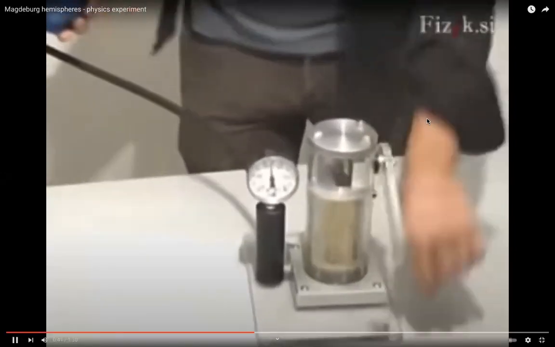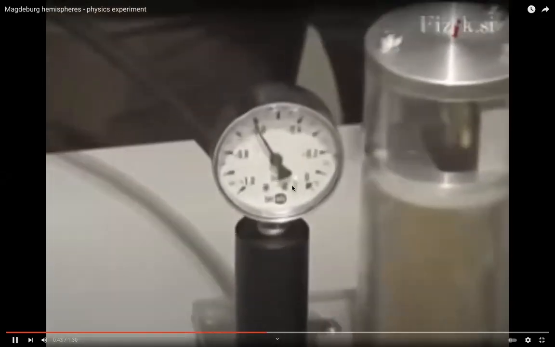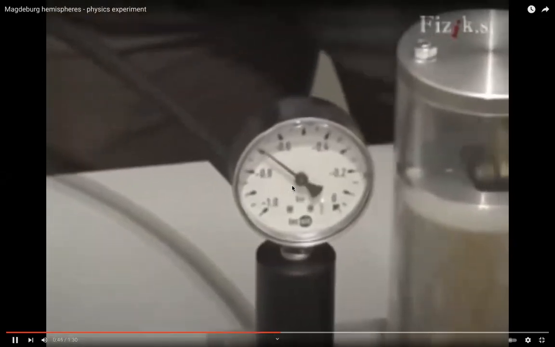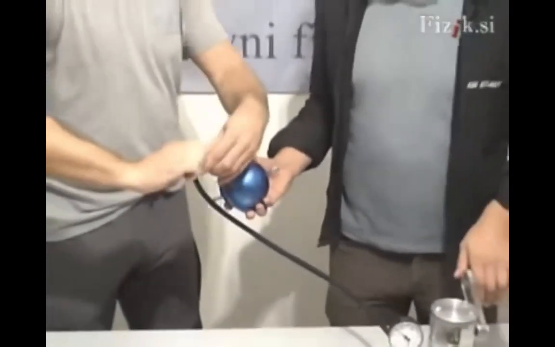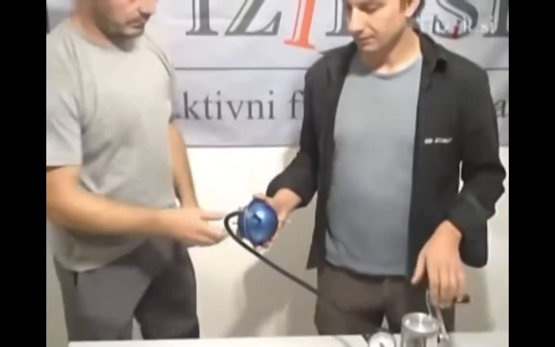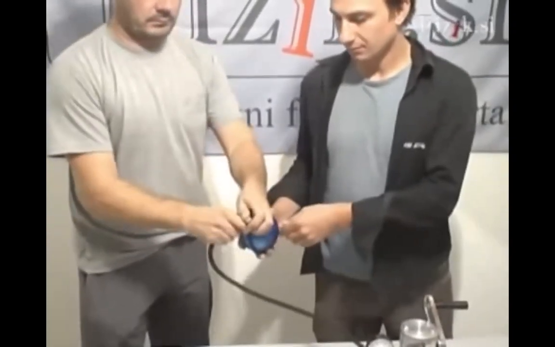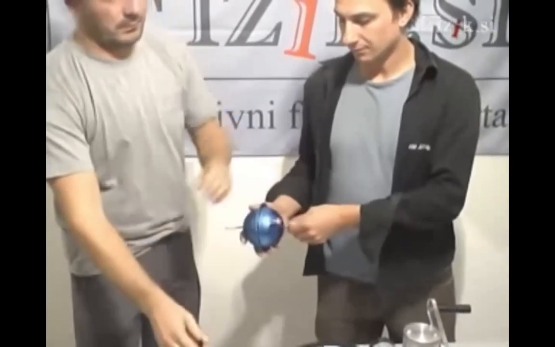So what they're trying to do right now is to suck out the air from the inside to create a vacuum. Okay? And they close the valve so air cannot get in, and they detach the tube.